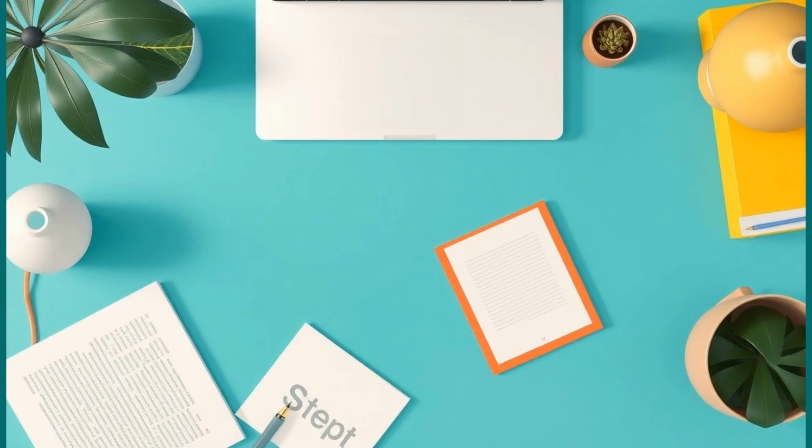So here's what I'd do. Download the free ones first. Apple Notes and Obsidian. Use them for a week. If you need handwriting, try GoodNotes or Notability's free trial. You've got nothing to lose.